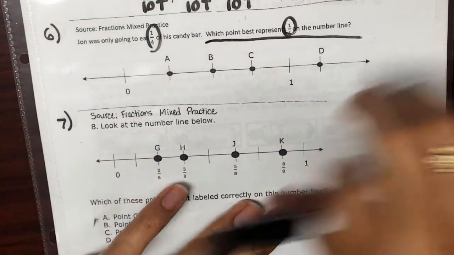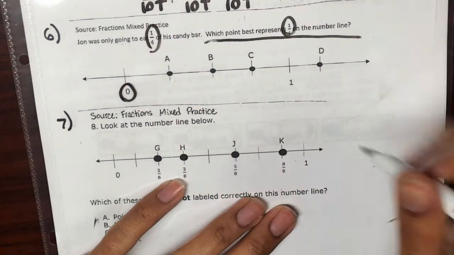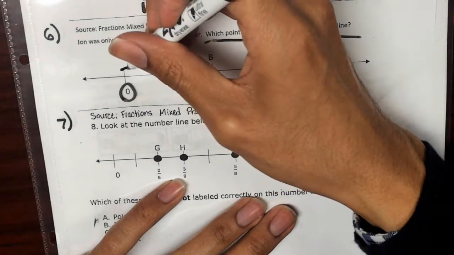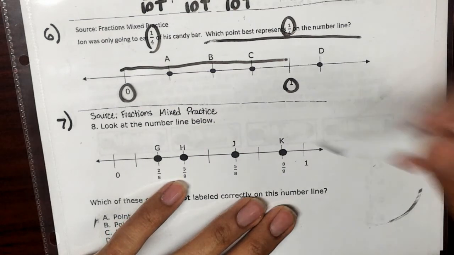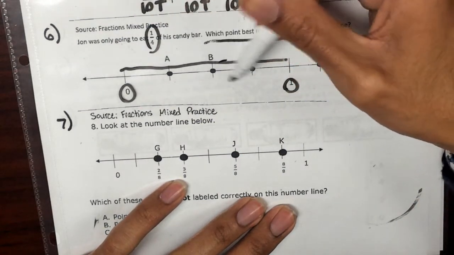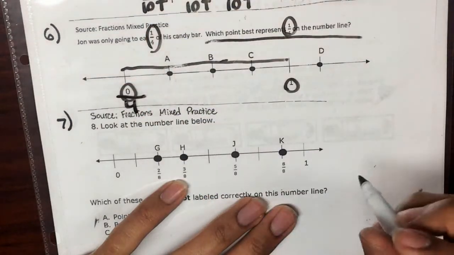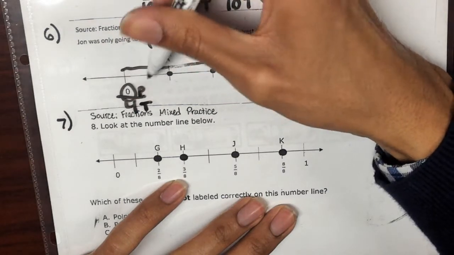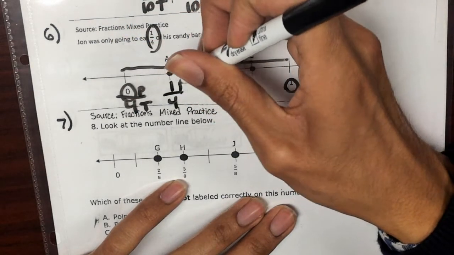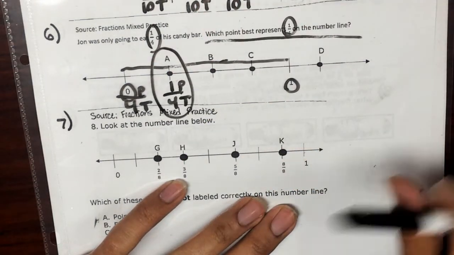So I need to find which one of these letters is 1/4. When I'm dealing with a fraction number line, I always start with a 0 and I always end with 1, because from the 0 to the 1 is 1 whole. So now I need to count my total number of parts. 1 part, 2 parts, 3 parts, 4 parts. So at this point, I don't have any parts yet. That's 0/4, because I have 0 parts of 4 total parts. At the end of this 1 part, I have 1 part of 4 total. That's 1/4. I'm looking for 1/4. That means A shows me 1/4.